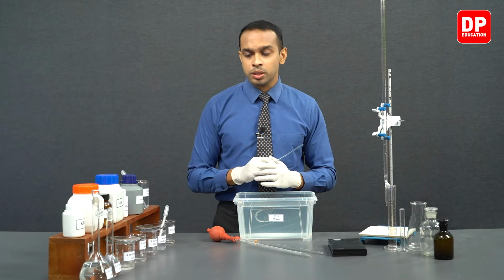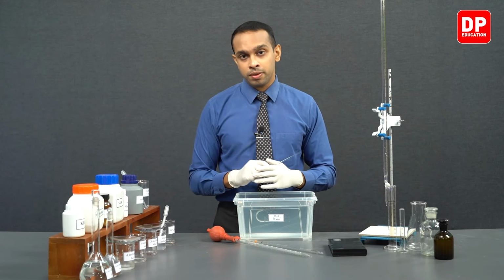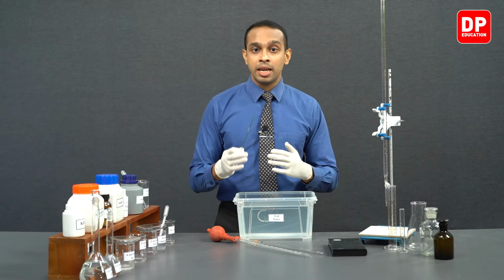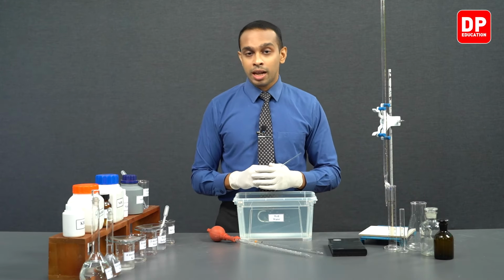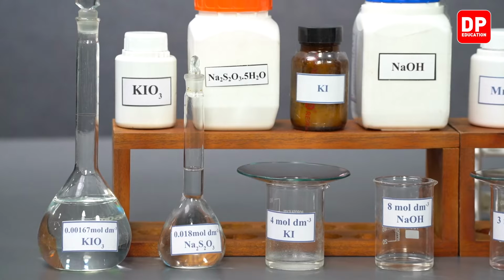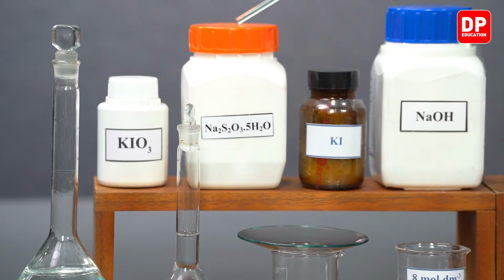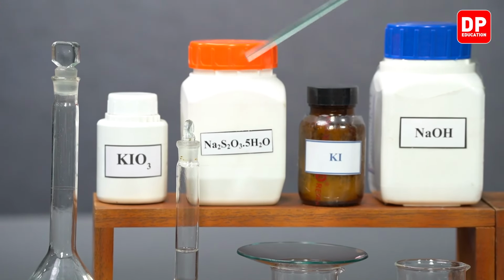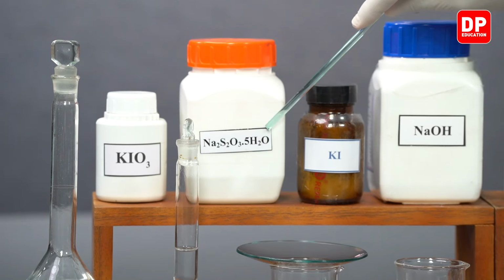We are going to use potassium iodate in the first part of our experiment when we are standardizing the thiosulfate ion solution. And we have sodium thiosulfate 5H2O.